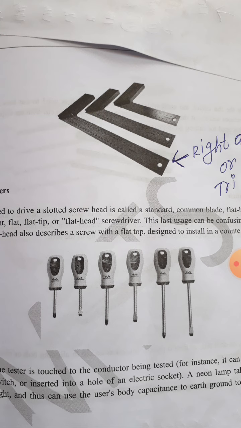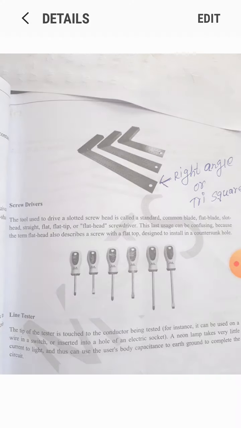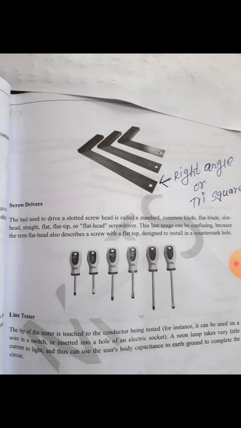If you have a minus type screw, you can use the minus type screwdriver. And the other one is the line tester. Line tester you can use for checking power lines.